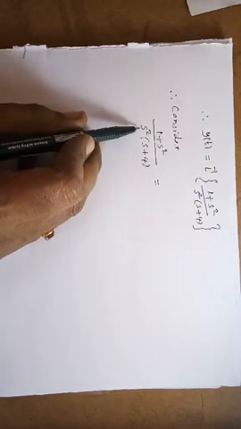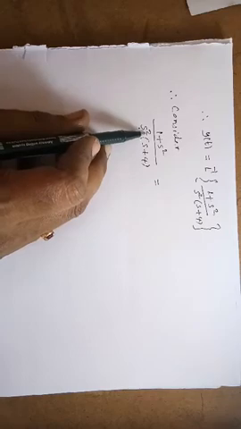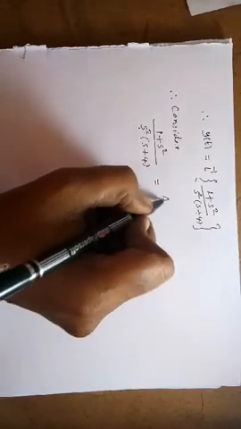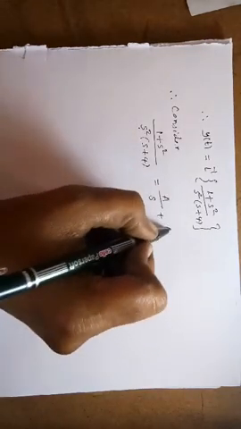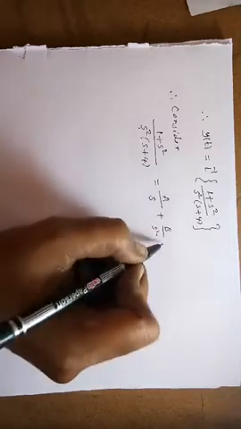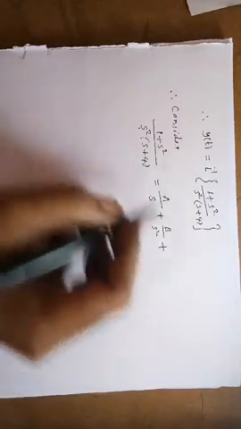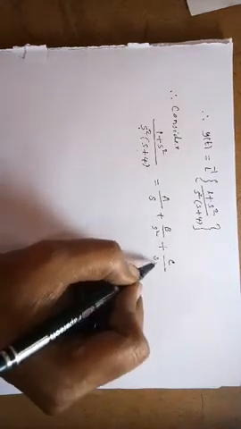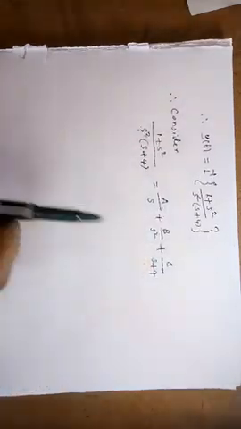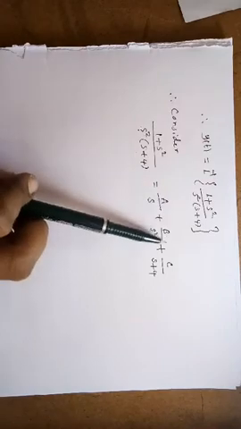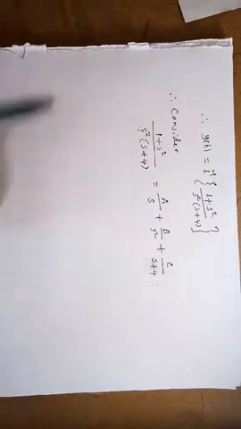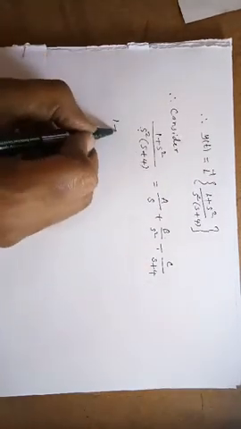We can split this function as follows. The factor s appears two times, so we can write a/s + b/s². Then the next term: the linear factor is s+4, so we write c/(s+4). So we have to find these constants a, b, c. What is the step?